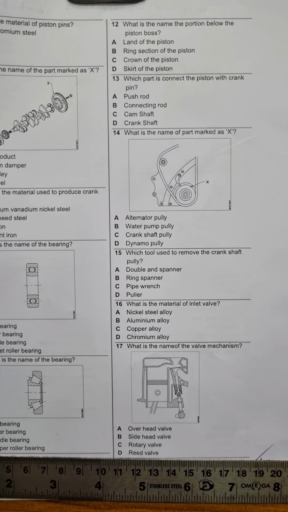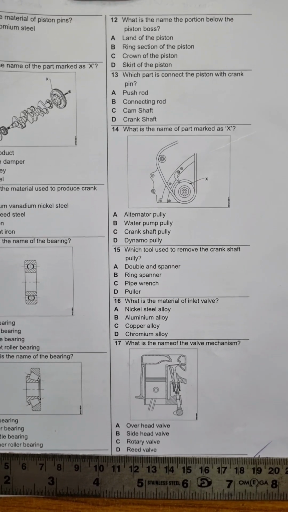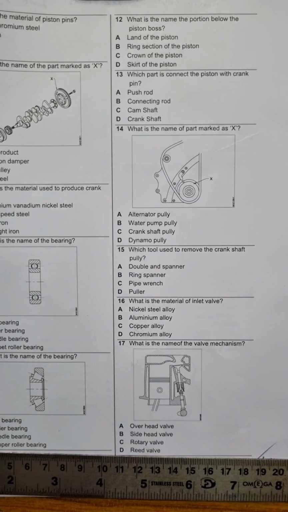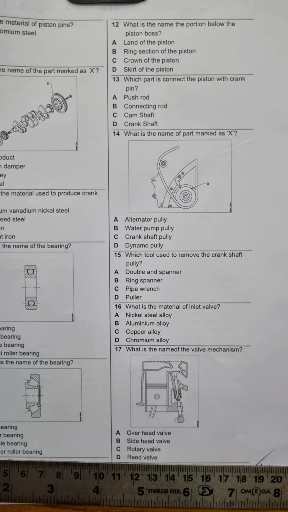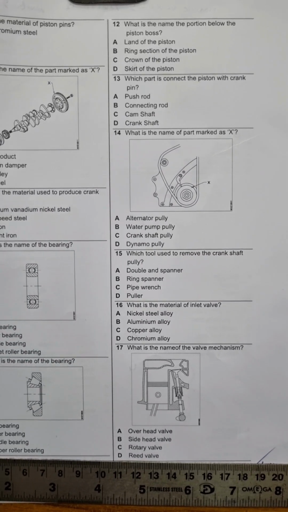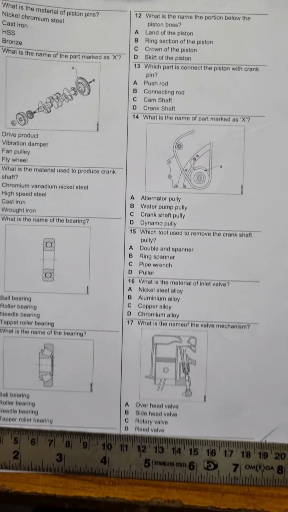Question number 13. Which part connects the piston with the crank pin? Options: push rod, connecting rod, camshaft, crankshaft. Answer: connecting rod.